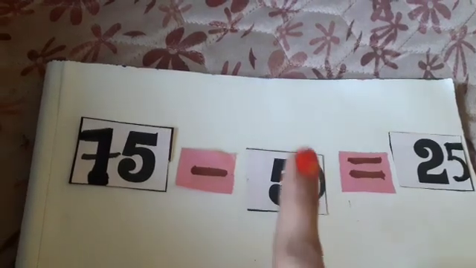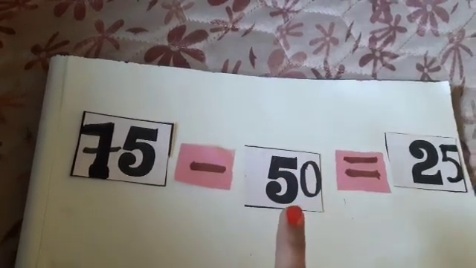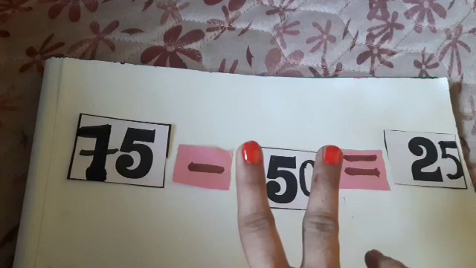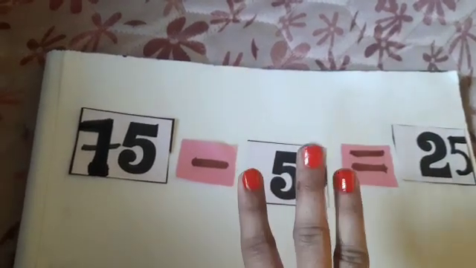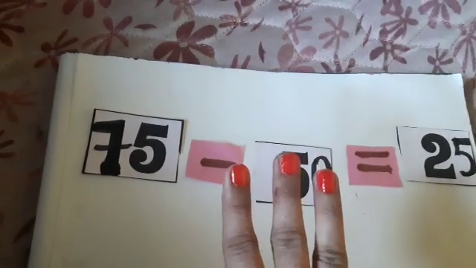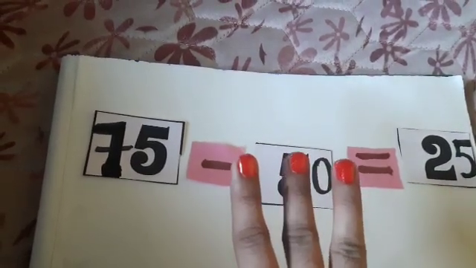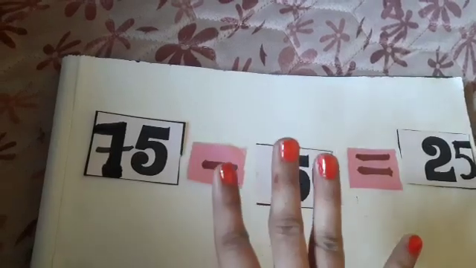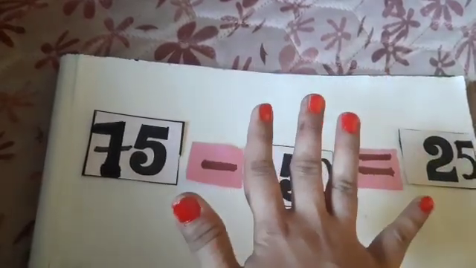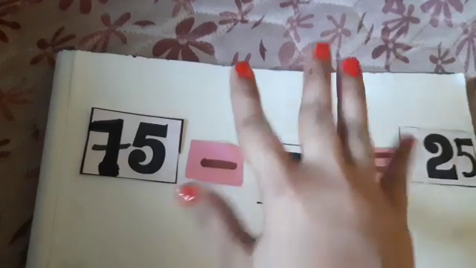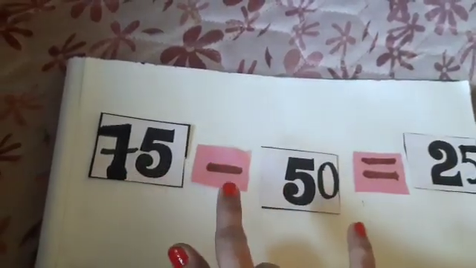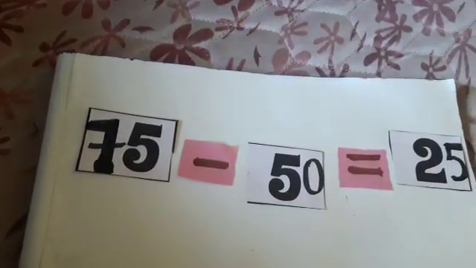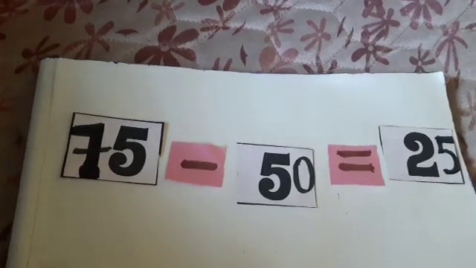Is it correct? 75 minus 10, 65. Minus 10, 55. Minus 10, 45. Minus 10, 35. Minus 10, 25. So these are 50: 10, 20, 30, 40, 50. So 50, right? 75 minus 50 will get you the answer 25. Correct?